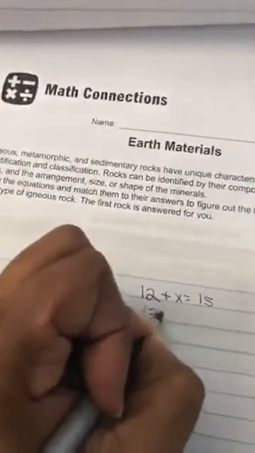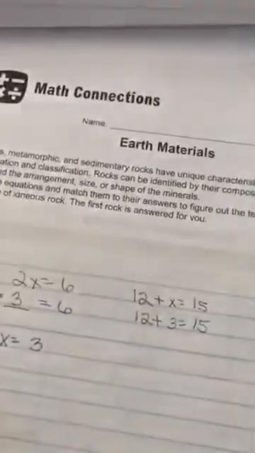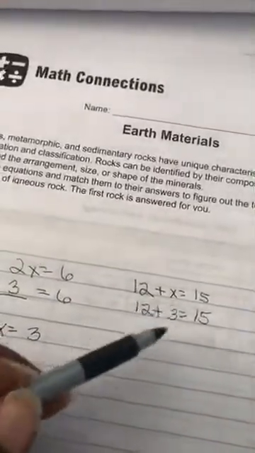All right, good, 3. 12 plus 3 equals 15. You're exactly right. So x equals 3.